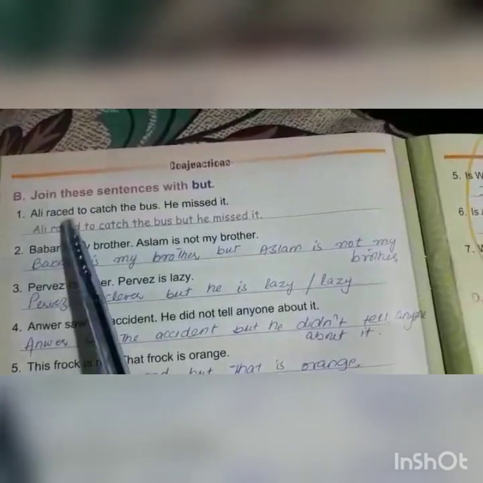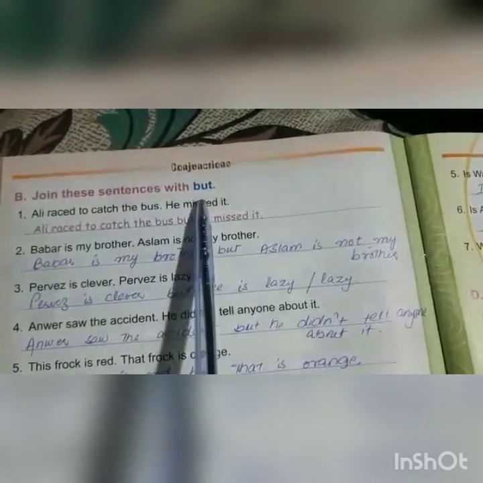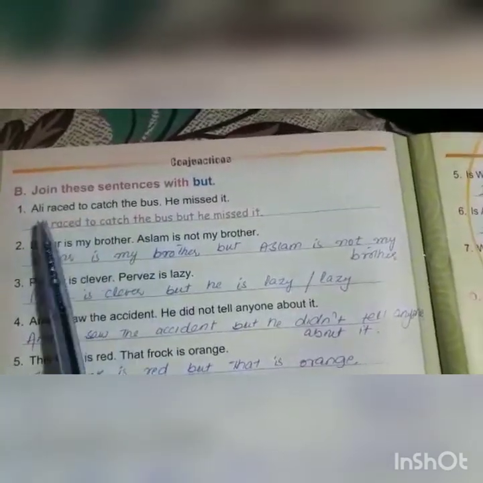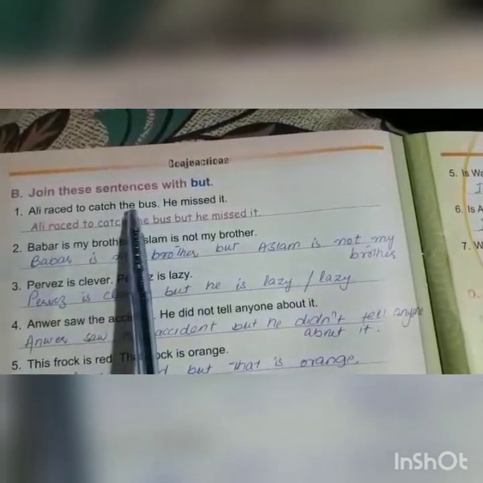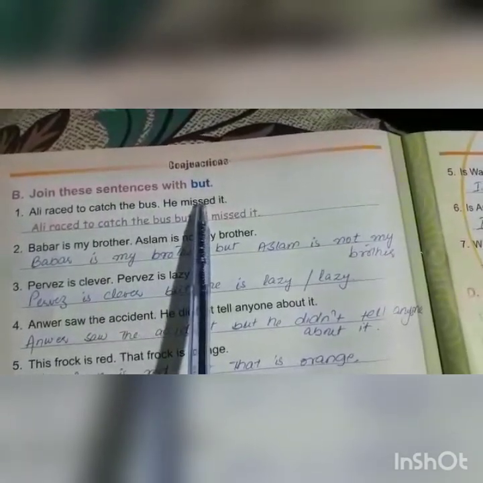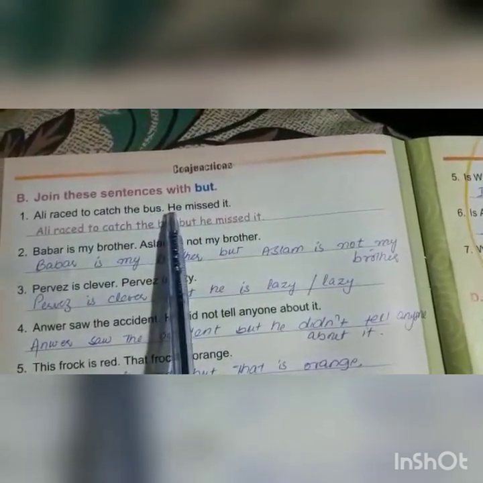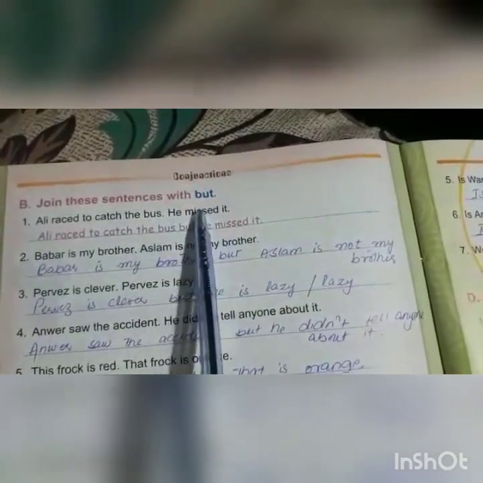See, when we get almost two opposite conditions or somehow related conditions with the same subject, we use but in that case. Ali raced to catch the bus, but he missed it. So here we see that this is the continuation of the explanation in the second sentence, but the writer has started a new sentence for that matter. So here we will omit this subject from here and will join two sentences by using the conjunction but.